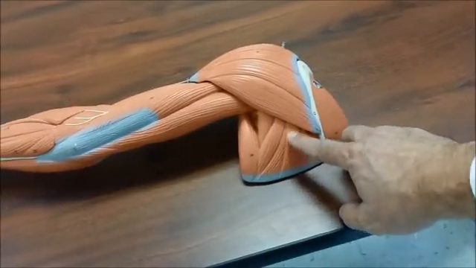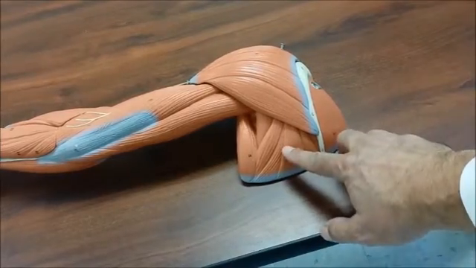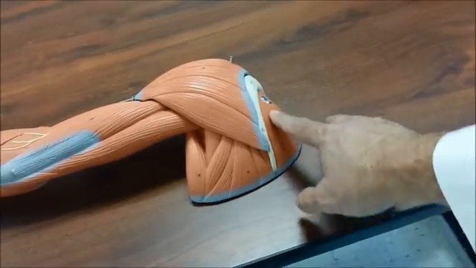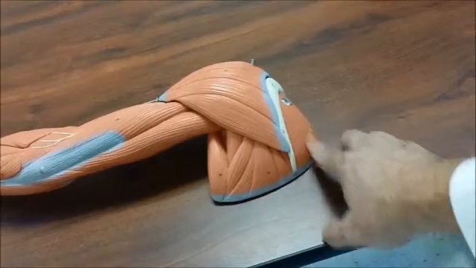So this is the infraspinatus, also a lateral rotator. Here's the supraspinatus, which is an abductor of the arm.